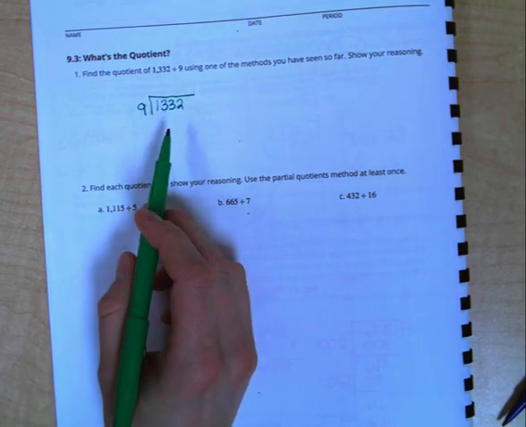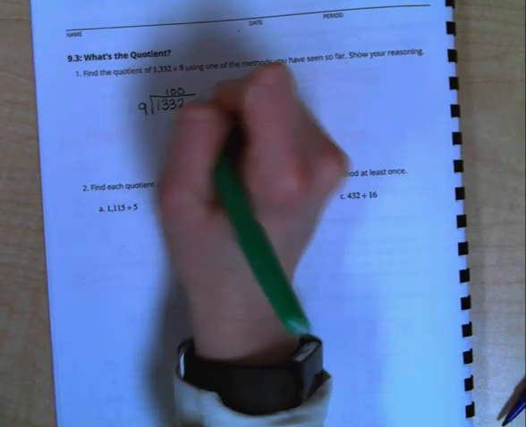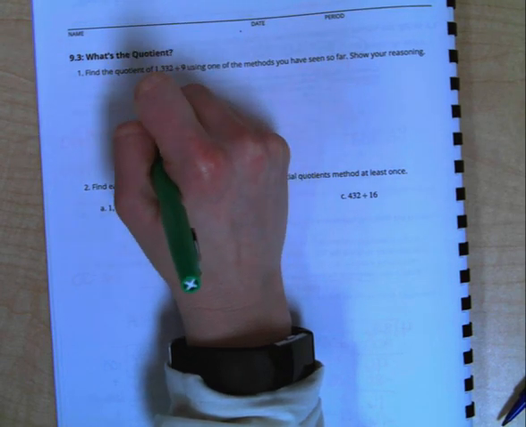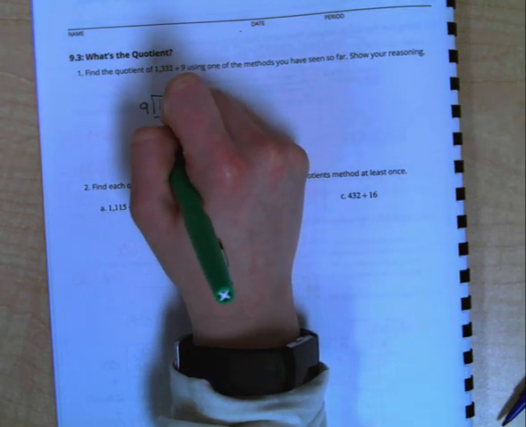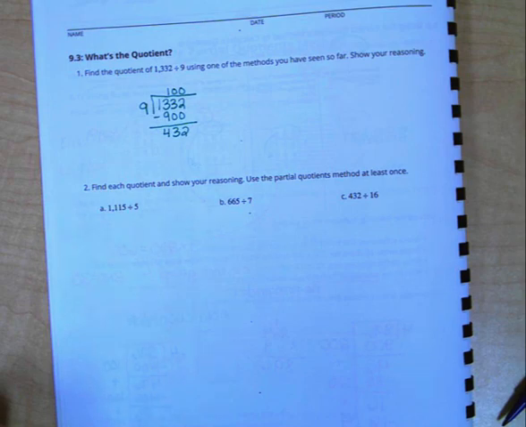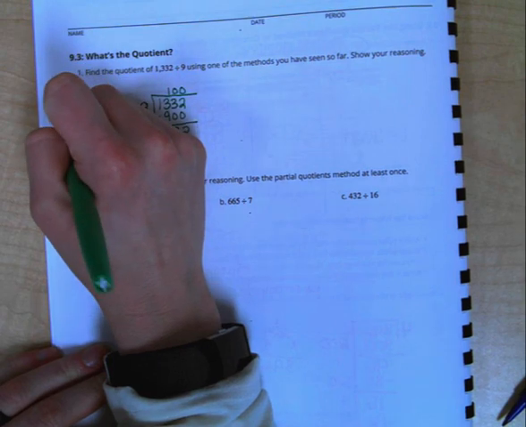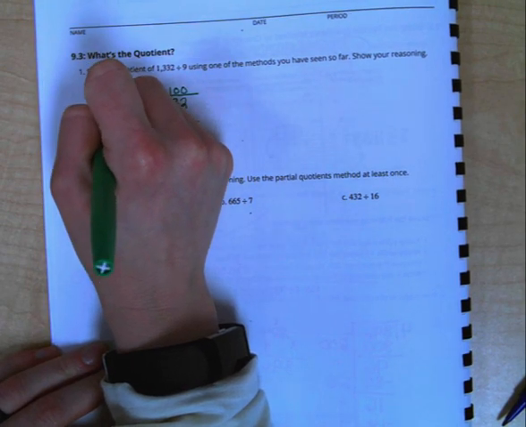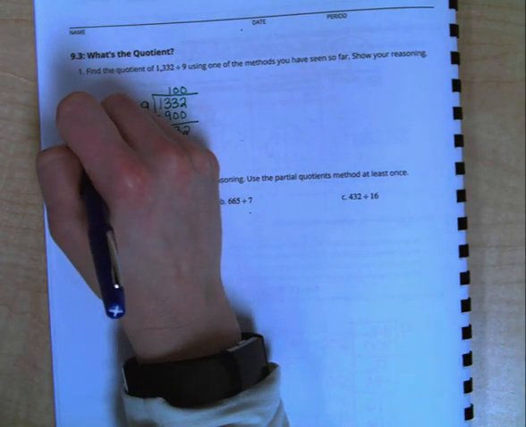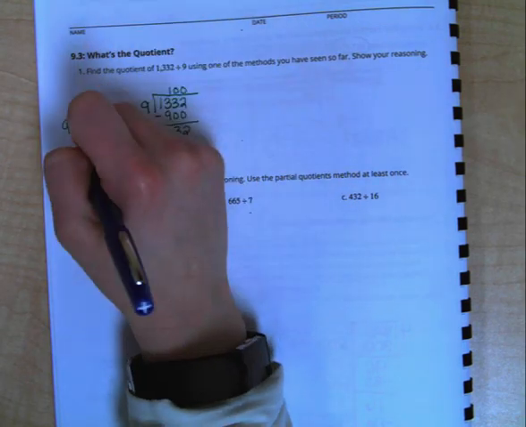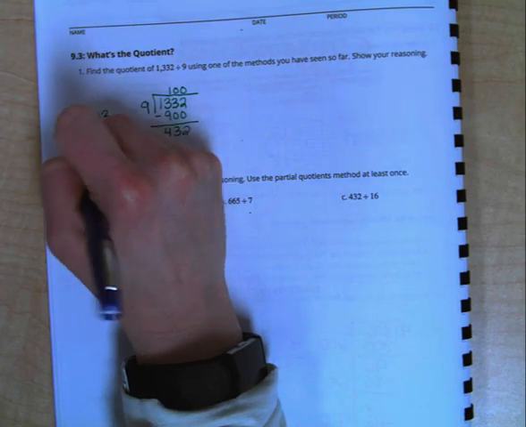Well, I don't know something like that off the top of my head, but I know that 9 times 100 is 900. So I'm going to start by taking out 100. Okay, do my subtraction. 13 minus 9 is 4, and I'm at 432. Okay, so now I need to think 9 times what can get me close to 43. Well, 9 times 3 is 27, so that's not quite enough. 9 times 4 is 36. 9 times 5 is 45. So that's too much, not enough.